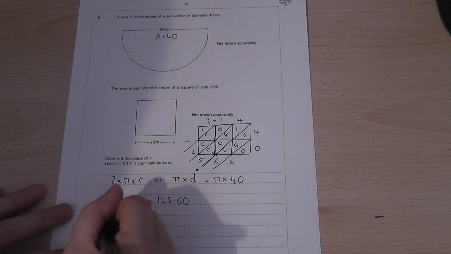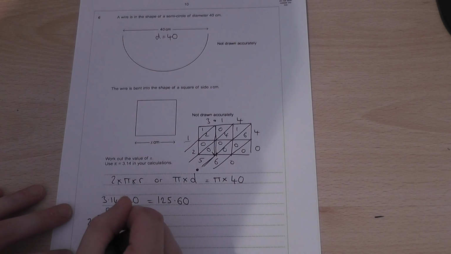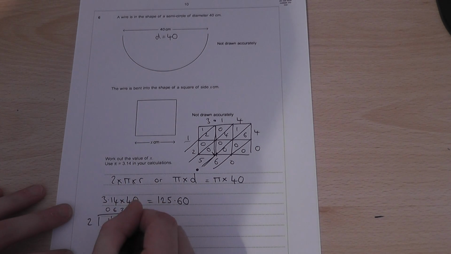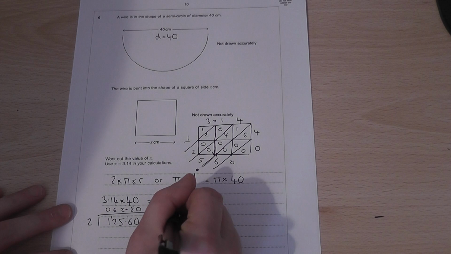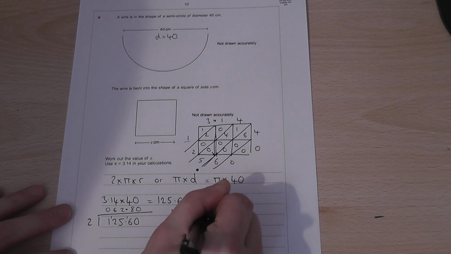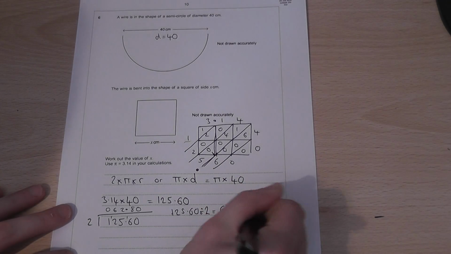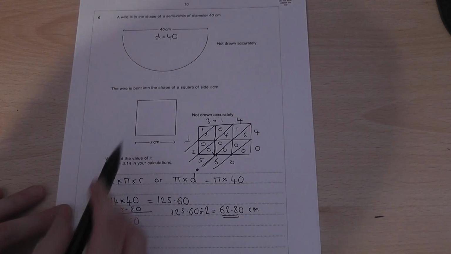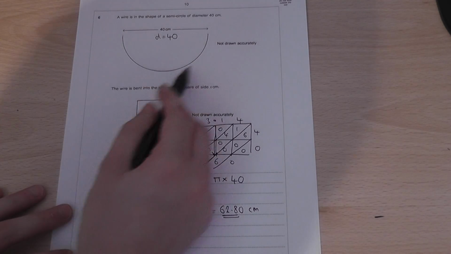Well, how many 2's go into 125.60? 2's into 1 are 0, carry the 1. 2's in 12, 6. 2's in 5, 2, carry the 1. 2's in 16, 8. And so we get 125.60 divided by 2 equals 62.80 centimetres. So that's the amount of wire. So this length here must be 62.80 centimetres.